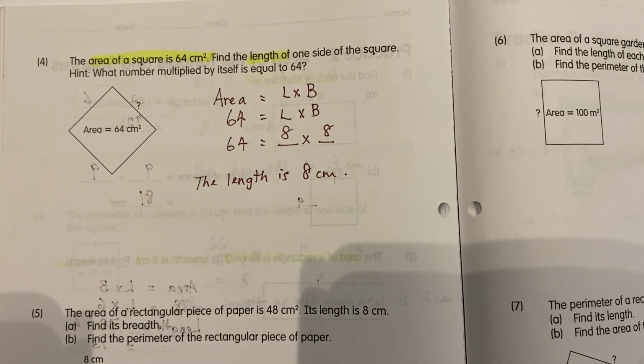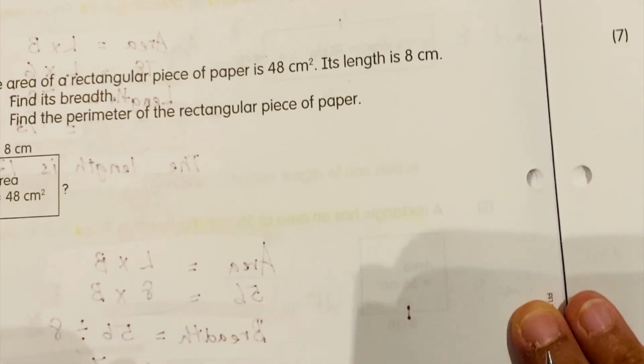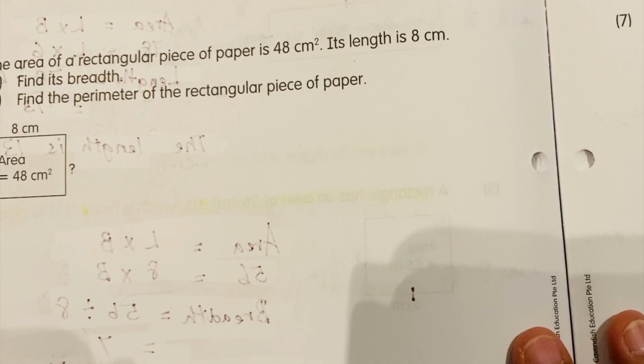Please do not go and take 64 divided by 4. That's not the formula. The formula states length times breadth. Not length divided by something or whatever. Okay, let's move on to question 5.